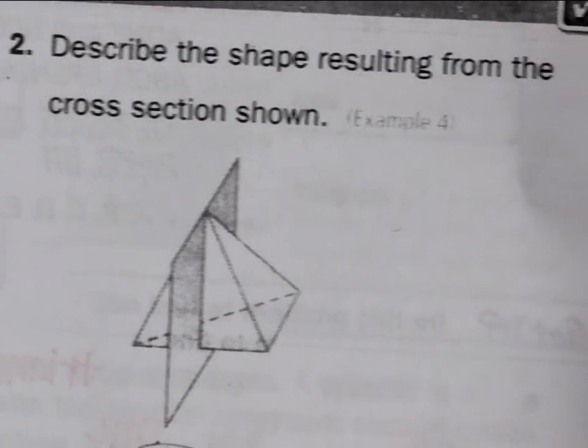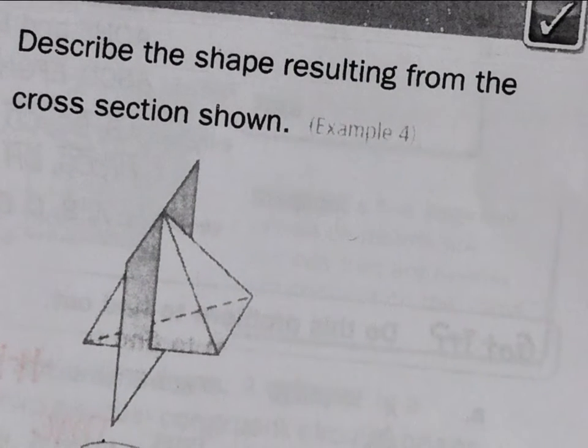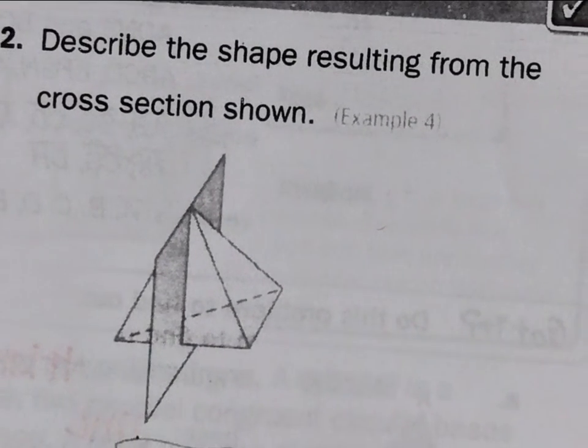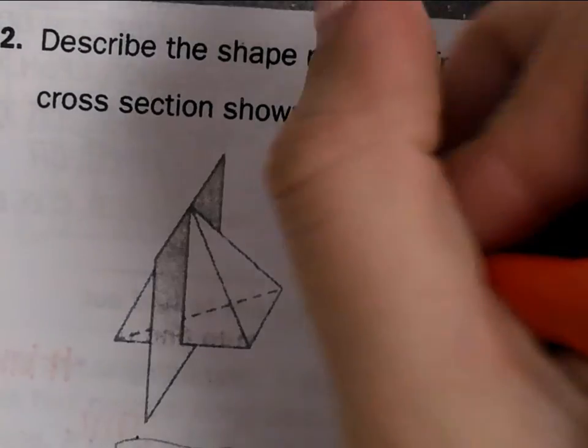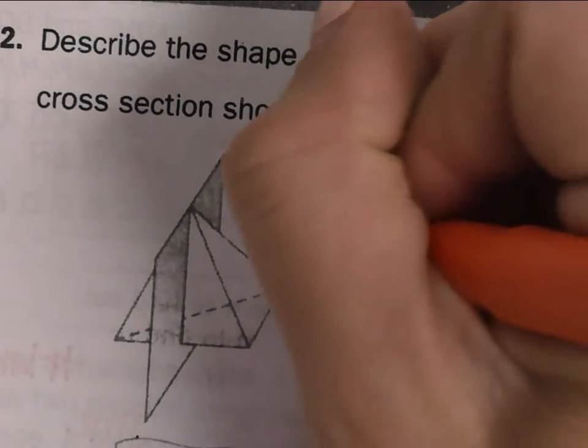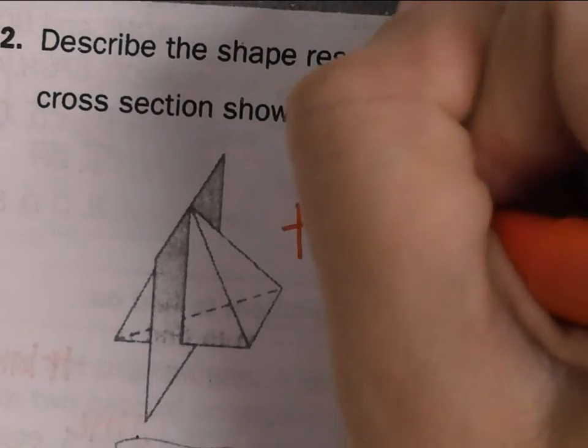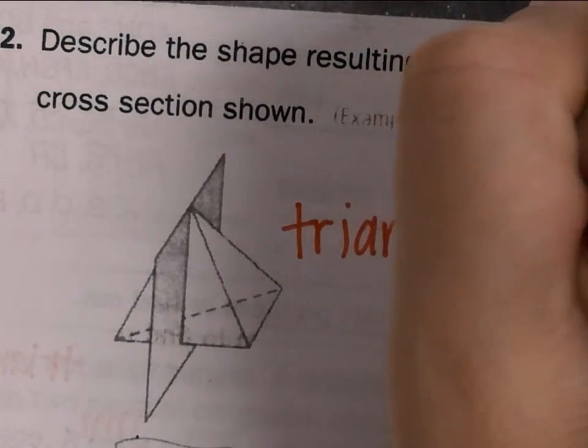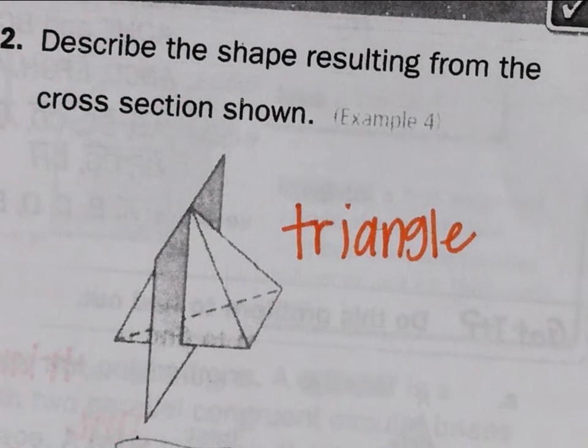Alright, number 2. What is the shape resulting from that cross section? Ella. This is a triangle. You didn't know that?